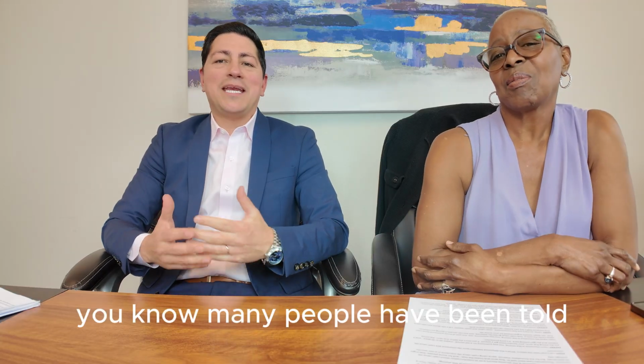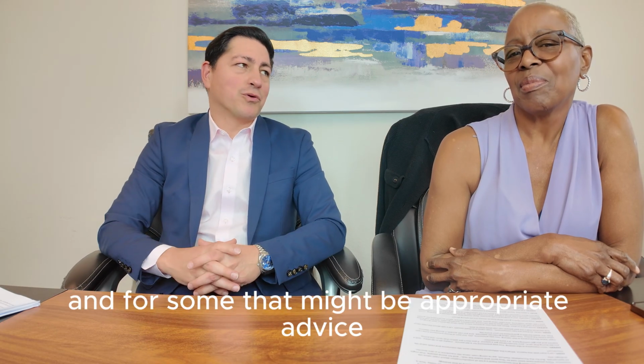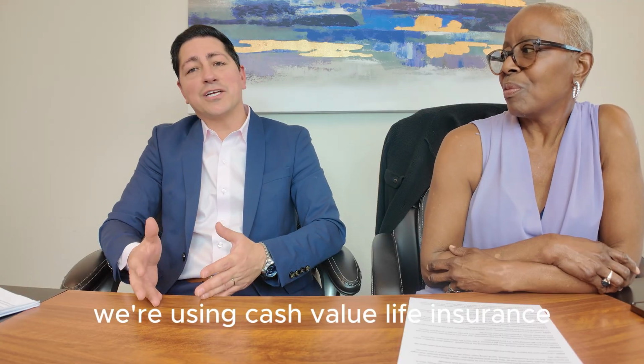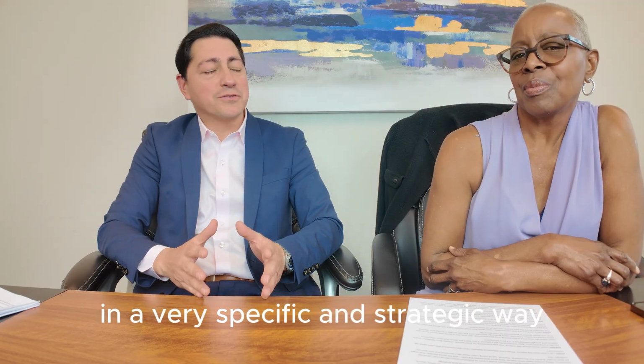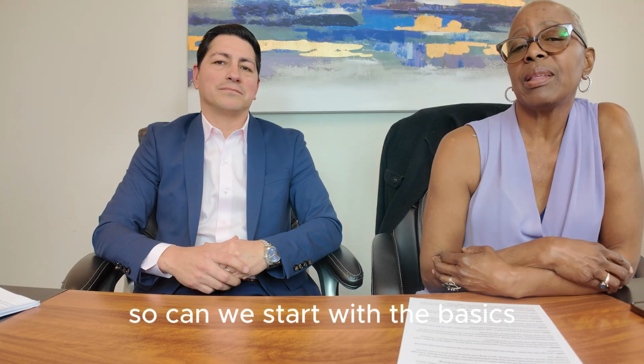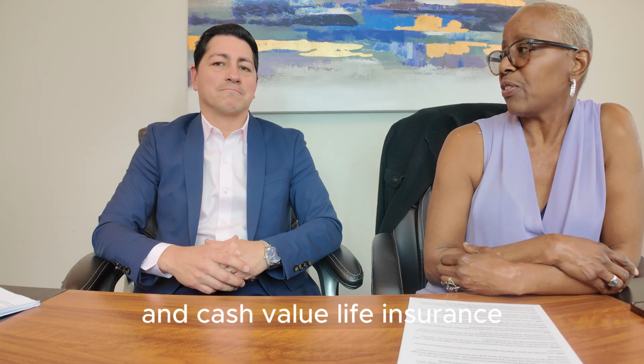It is. Many people have been told buy term and invest the difference. And for some, that might be appropriate advice. But for the Rockefeller method, we're using cash value life insurance in a very specific and strategic way. So can we start with the basics? What's the difference between term life insurance and cash value life insurance?